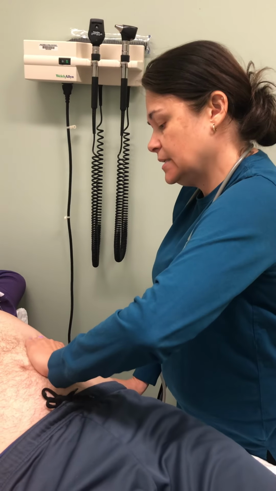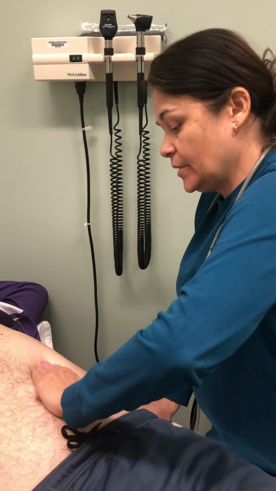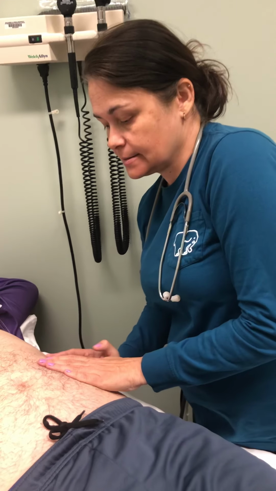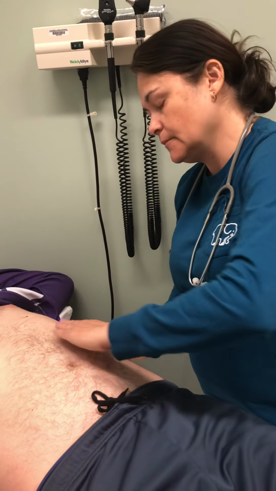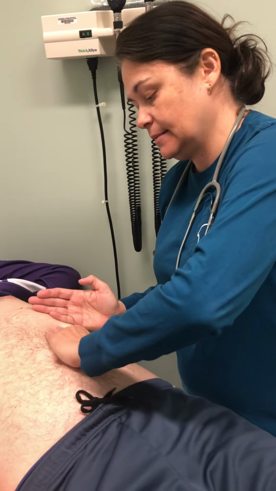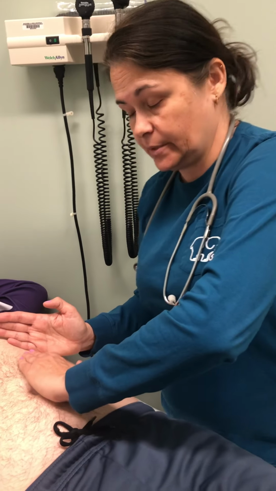A normal spleen is not palpable, and I'm not feeling anything. Here's where Alex's ribs are. I shouldn't be able to feel a spleen up here; I might feel the tip of a spleen at the ribs, but it should be no bigger than that.